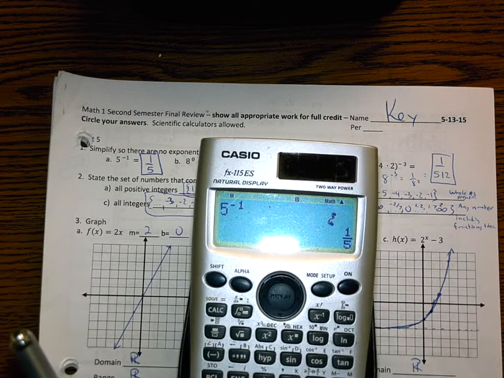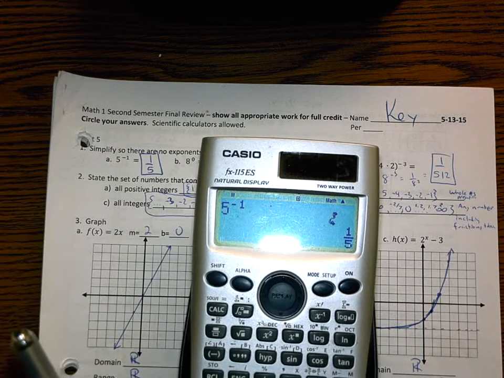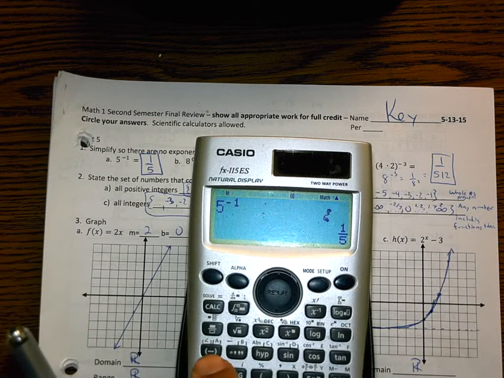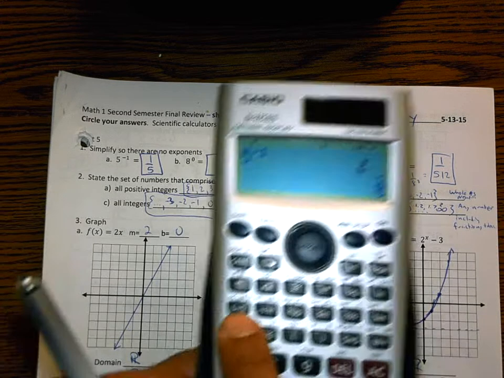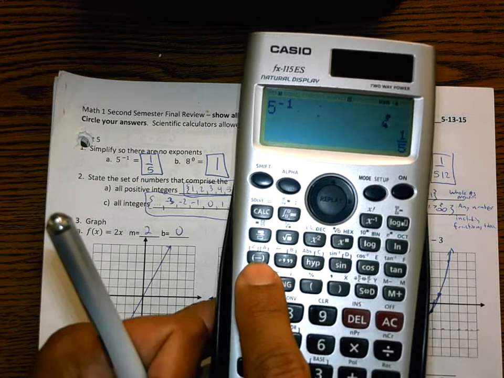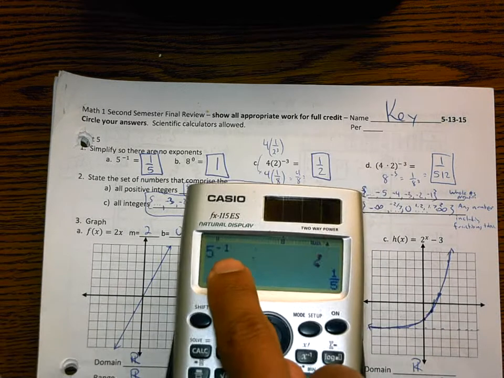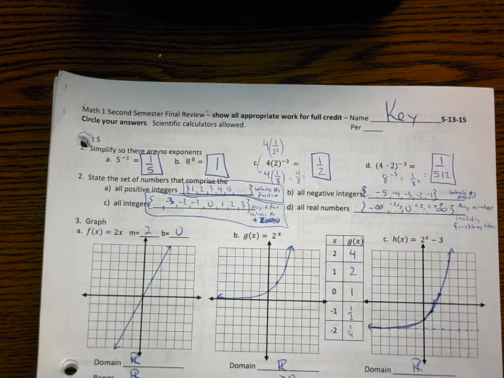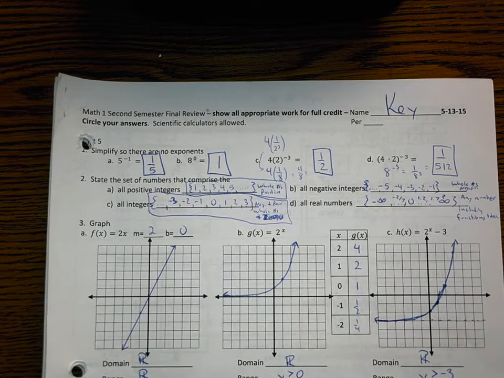I've shown you this before, but let me remind you, do not be afraid to use the negative button on the calculator, which is right there. It's different than the subtraction key. And you can do that in the exponent, and your calculator will know what to do in case you forget. And so you could do all those problems that are up there with your calculator if you need it on the test, right?